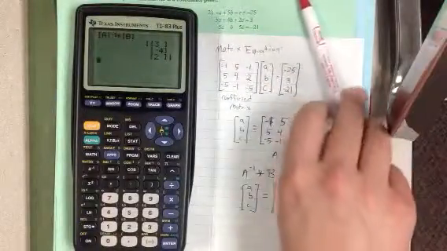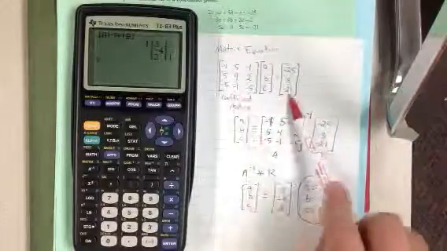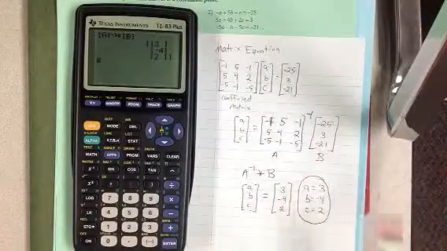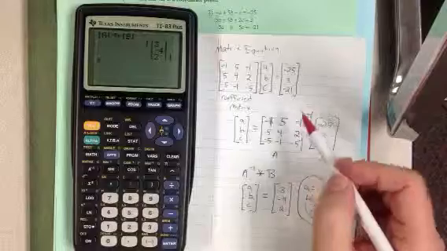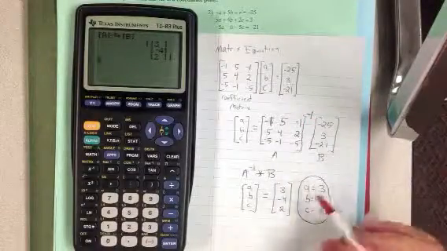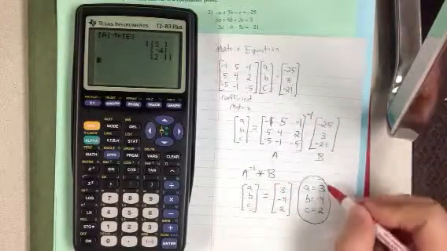So that's all that's expected for this. Make sure that you write your matrix equation, and you can type these matrices into your calculator, do the multiplication, and then indicate a final answer.